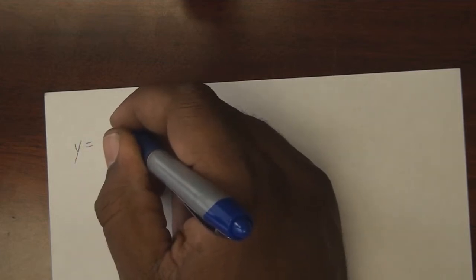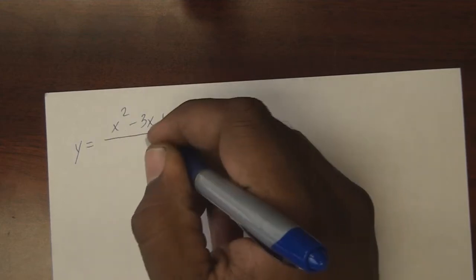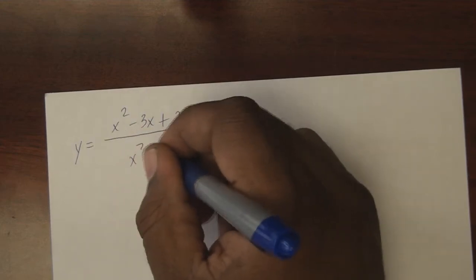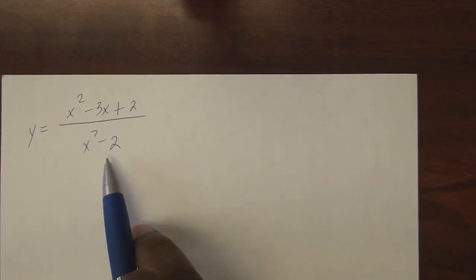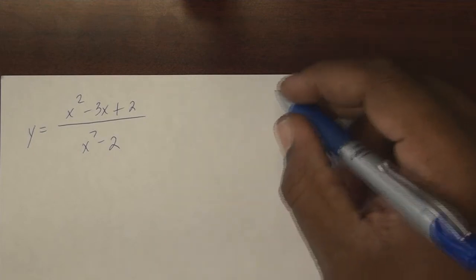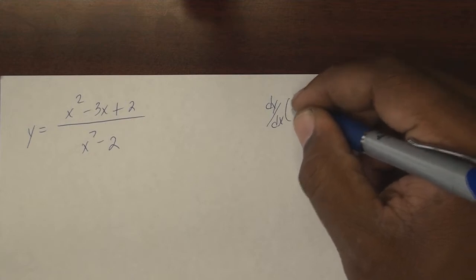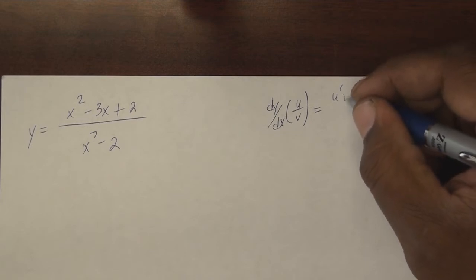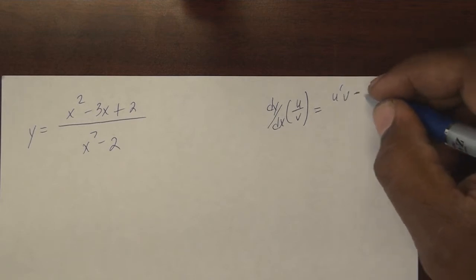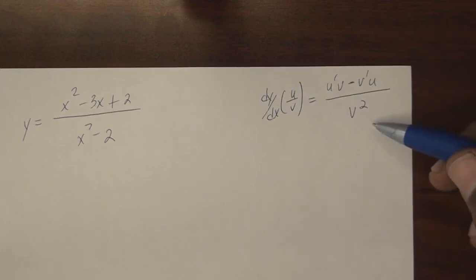We have the function y is equal to x squared minus 3x plus 2 divided by x to the 7th power minus 2. And in order to find this derivative, we'll use the quotient rule for derivatives, which states that the derivative of y with respect to x for a quotient, u divided by v, is equal to u prime times v minus v prime times u all over v squared.